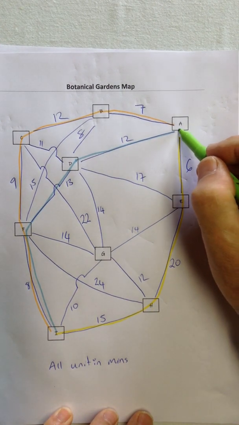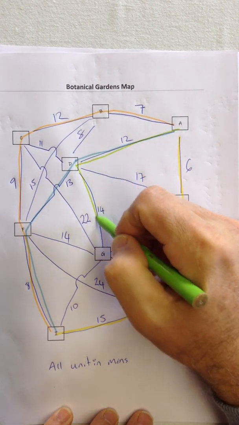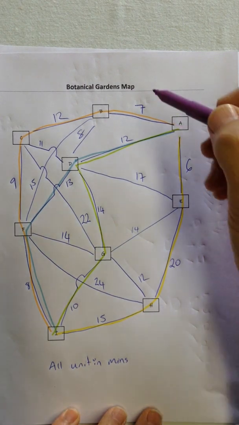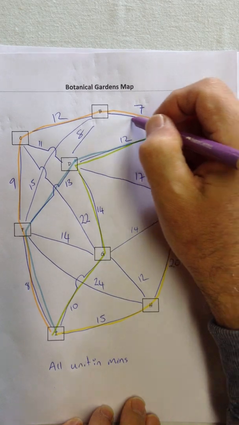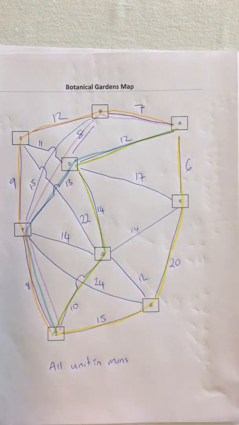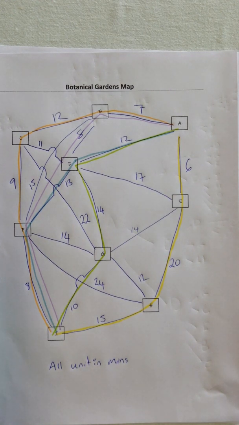Right, let's have a look and see if I can find another one. I can go A, D, G, I. Right, there's another one. Let's try a slightly shorter one up across the top here. I'm going to go A, B, F, I, and see about that pathway.